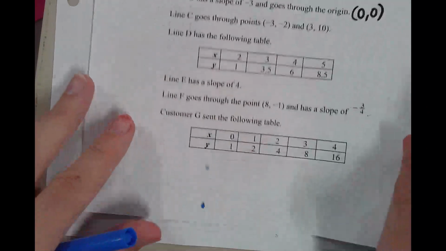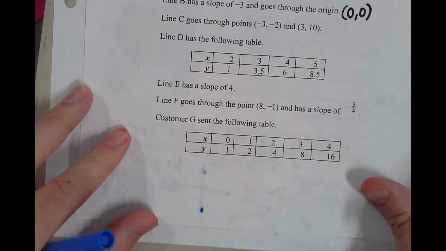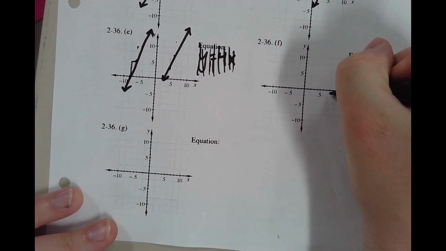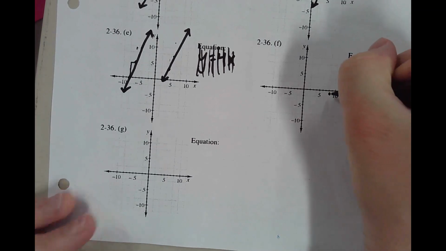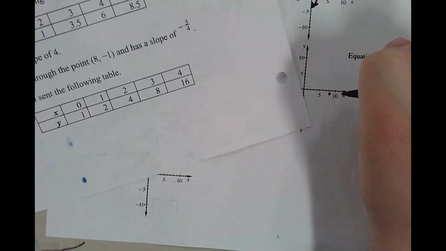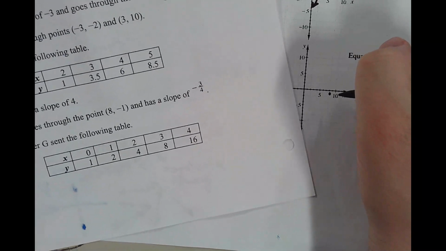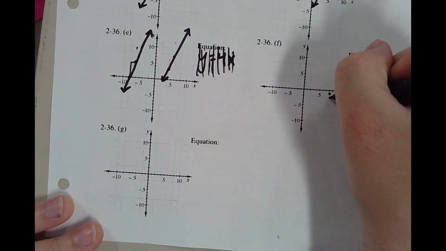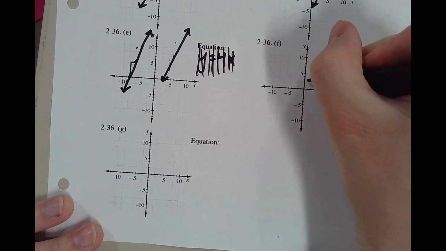Okay, let's go ahead and check letter F. Line F goes through 8, -1. Let's find 8, -1. And it says it has a slope of -3 over 4. So a slope of -3 over 4 goes down 3 and over 4.